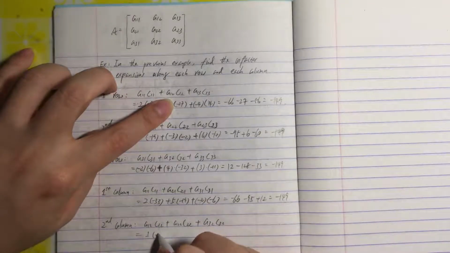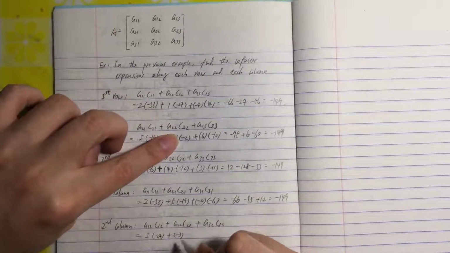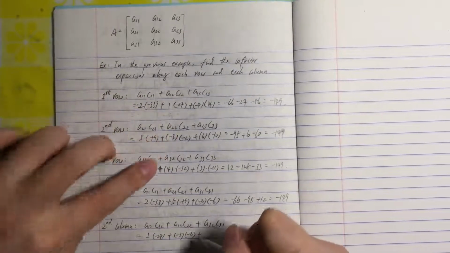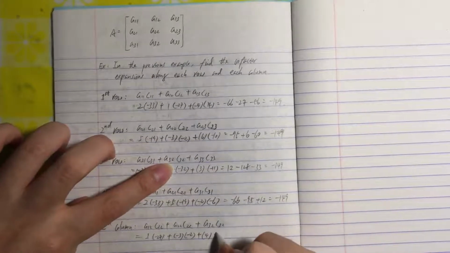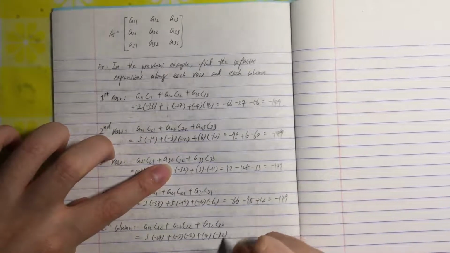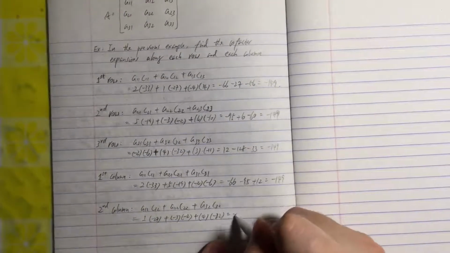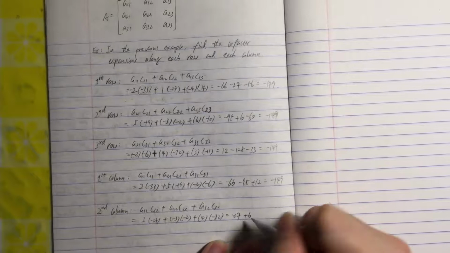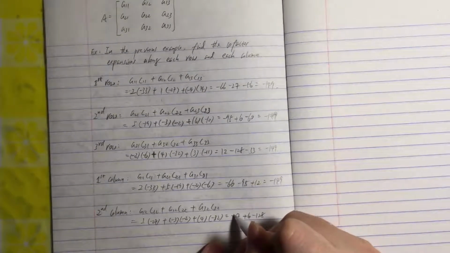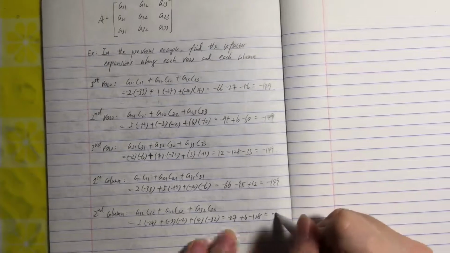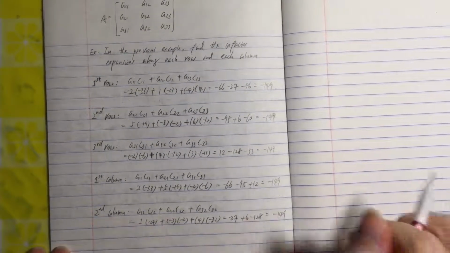C12 is negative 27. A22 is negative 3. C22 is negative 2. A32 is 4. C32 is negative 32. Multiply and add them up. I get negative 27 plus 6 minus 128, which is negative 149. That's the cofactor expansion around the second column.